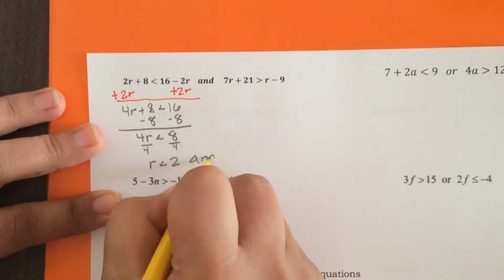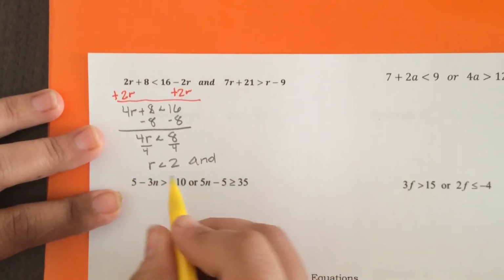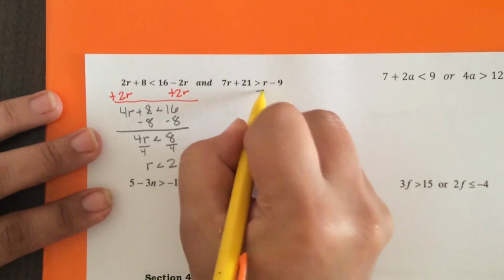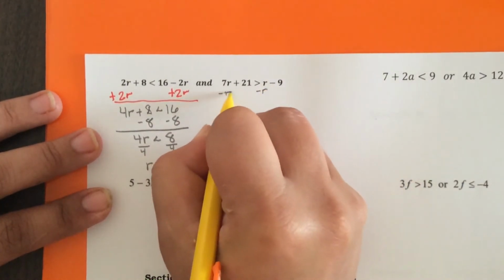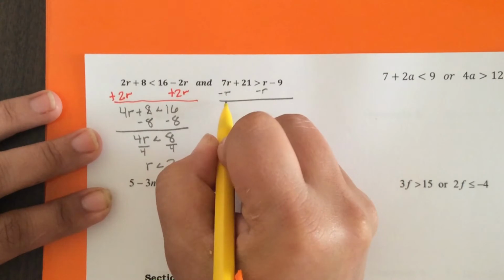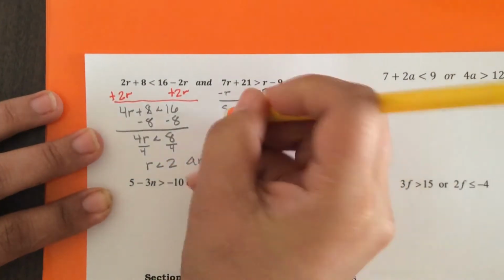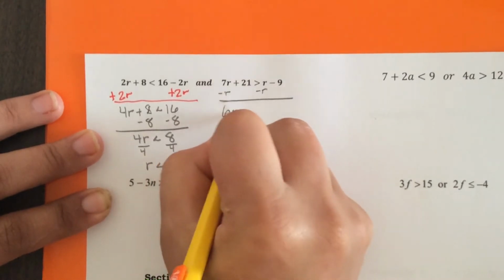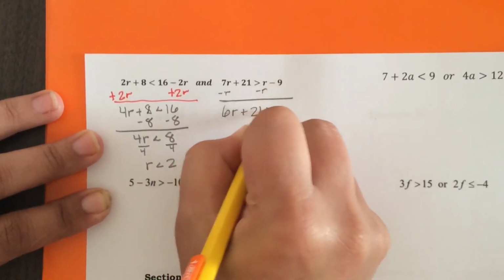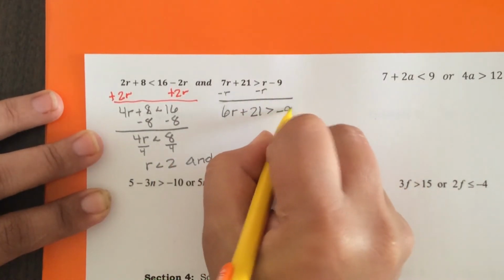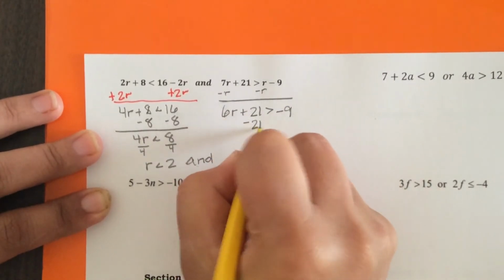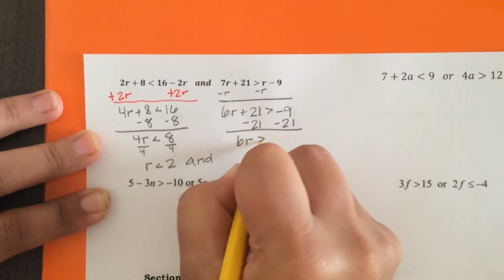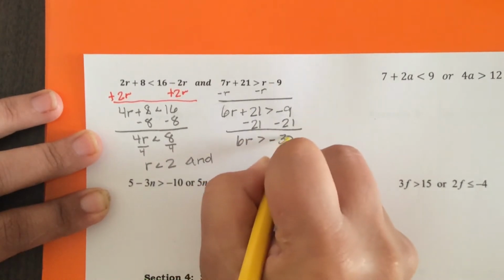And we're not going to graph this just yet. Okay? So r is less than 2. Let's take a look over here. We're going to subtract the r, subtract the r, so that 7r minus r is, no, not 8r. Oh my goodness. That's going to be 6r plus 21 is greater than -9. Subtract the 21.